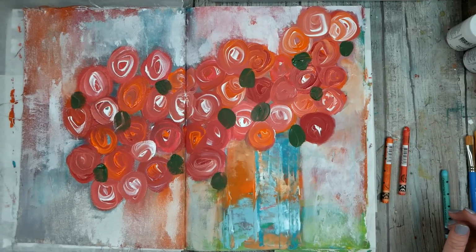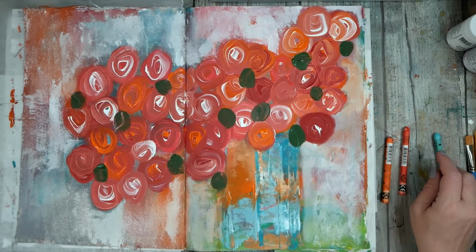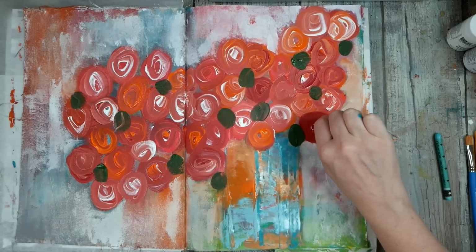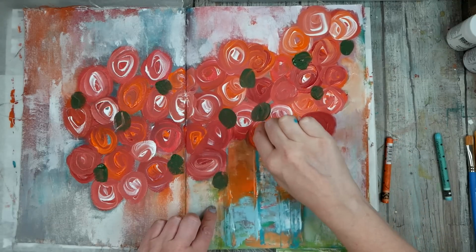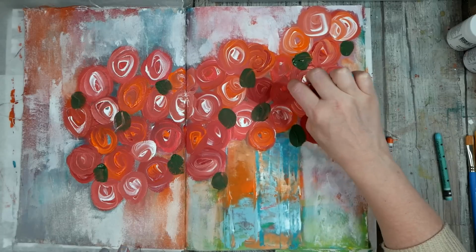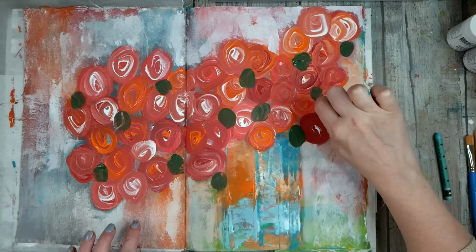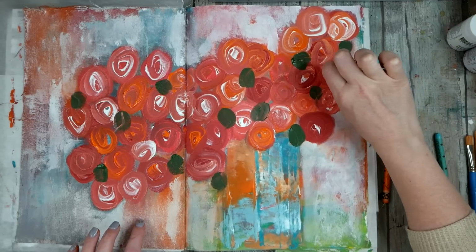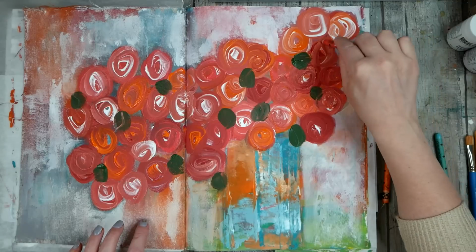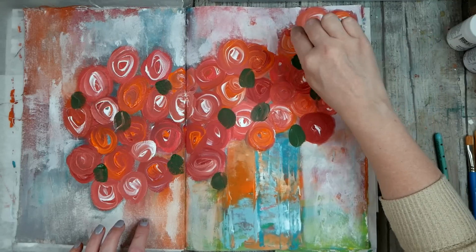All right, we're not 100% dry, but I do think we're dry enough to start mark making and drawing different colored marks on top of our reds and stuff. So let's just start playing. Can definitely tell some of these aren't completely dry.